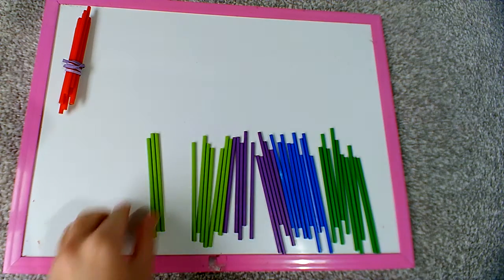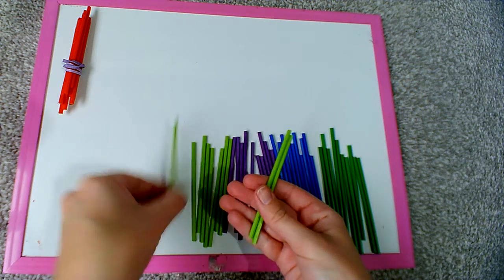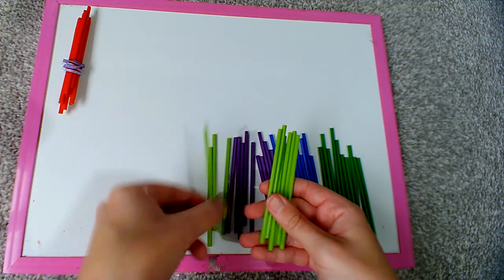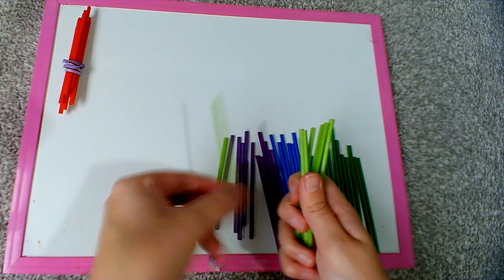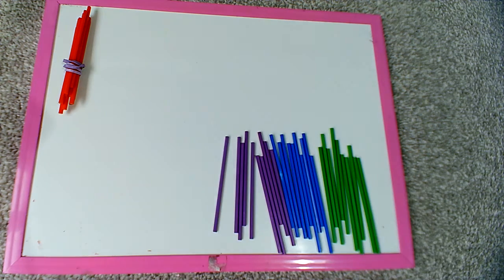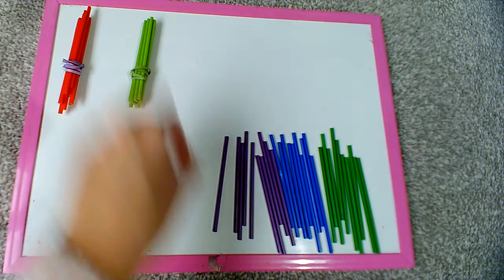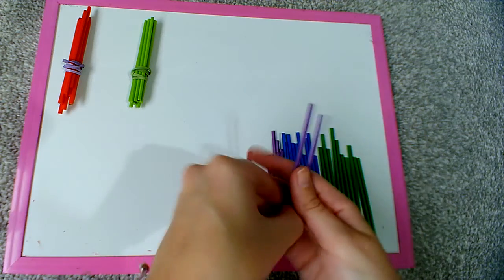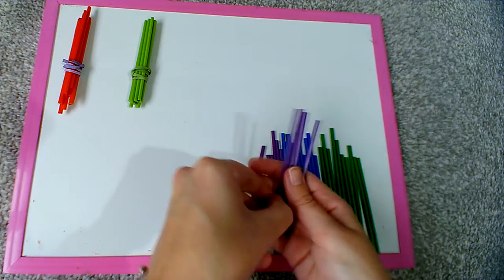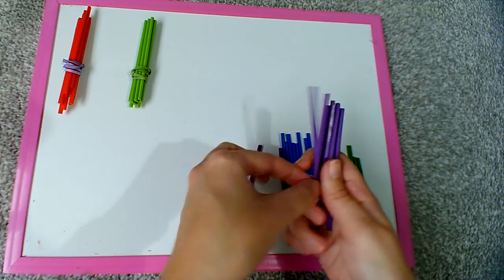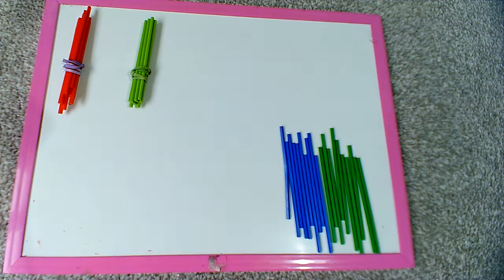So far there is one bundle of 10. And I have 1, 2, 3, 4, 5, 6, 7, 8, 9, 10. I have my next bundle of 10. So far I have 1, 2. Let's keep going. 1, 2, 3, 4, 5, 6, 7, 8, 9, 10. I have my next bundle of 10.